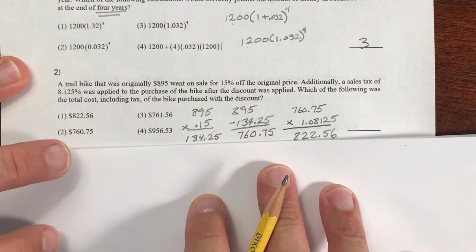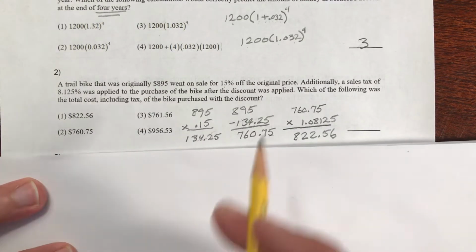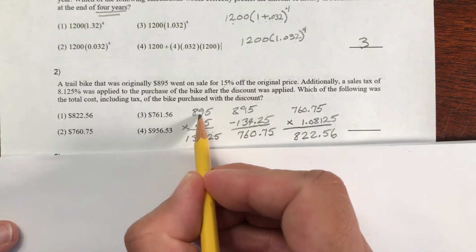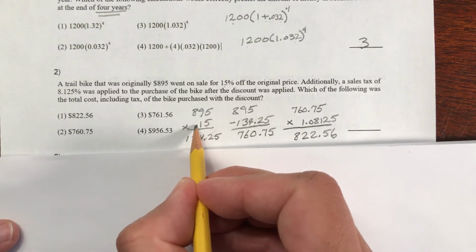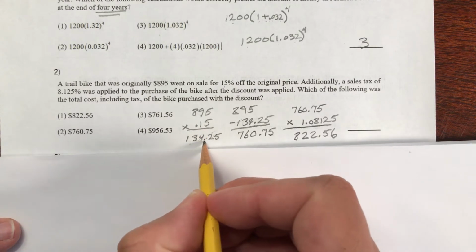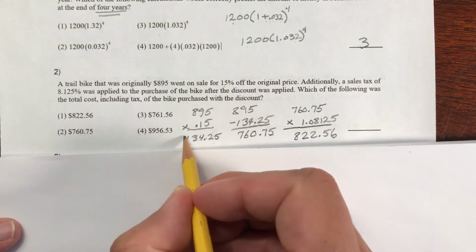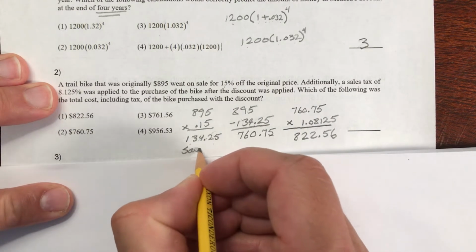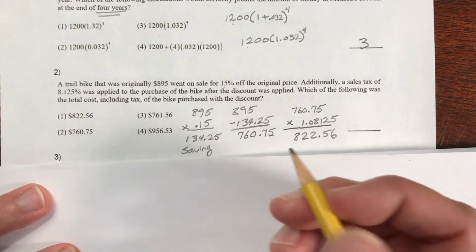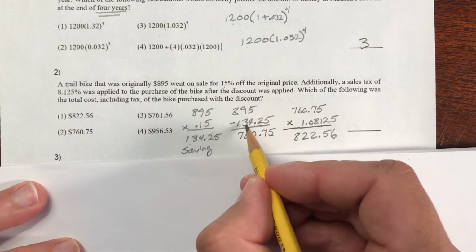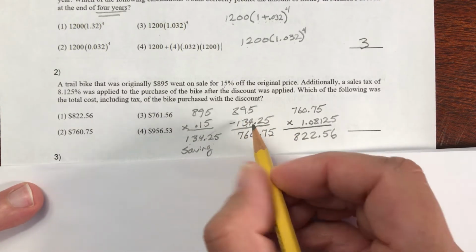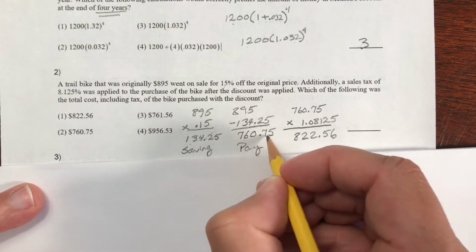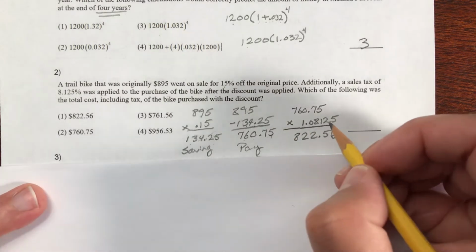All right, now check out my calculations here. I'm doing $895. I'm going to figure out 15% of it by multiplying by 0.15. That becomes 134.25. So that's what you're saving, okay? So that's our saving. So we're going to do $895, and we're going to subtract the savings to see what I have to pay. Looks like I have to pay $760.75.